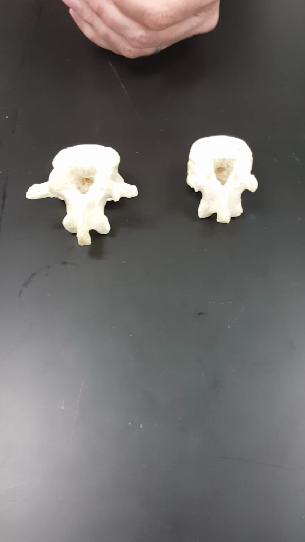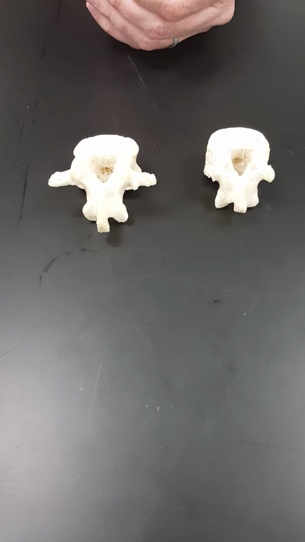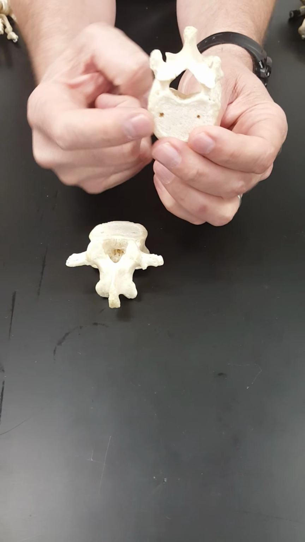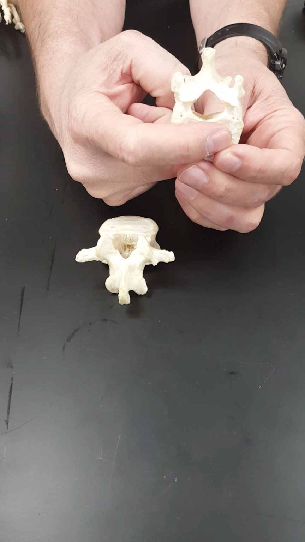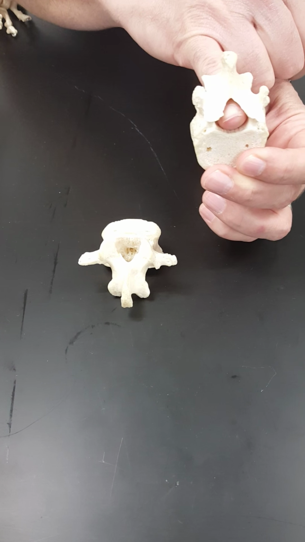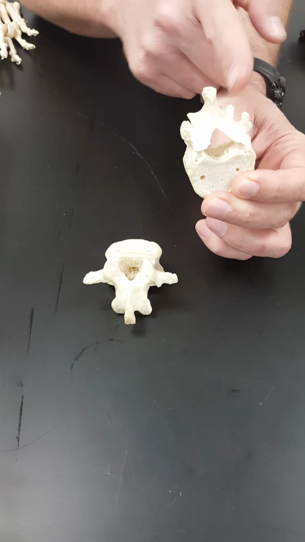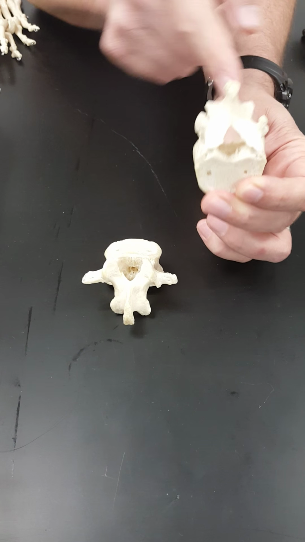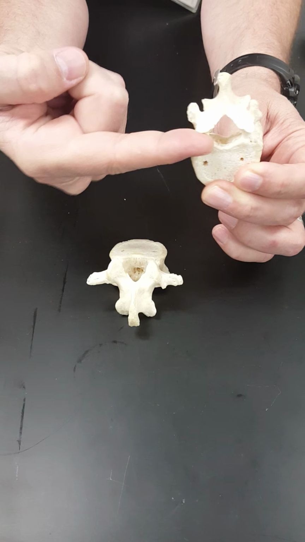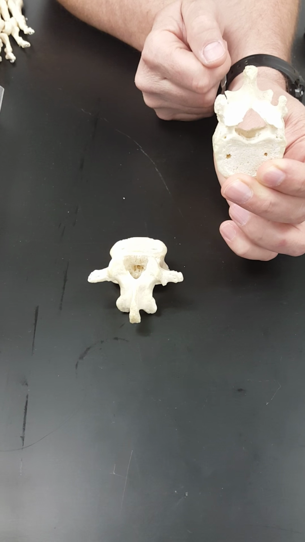Now the other thing is they all have the same parts as far as lamina and pedicles. So what I do is I look at it like this: use the body as the floor of a house. This is your living space, which is the vertebral canal where the spinal cord is going to live. The roof of the house is called the lamina. The walls here and here are the pedicles.